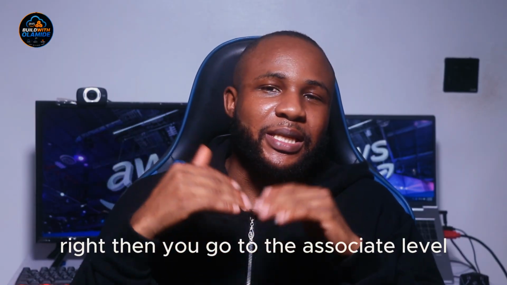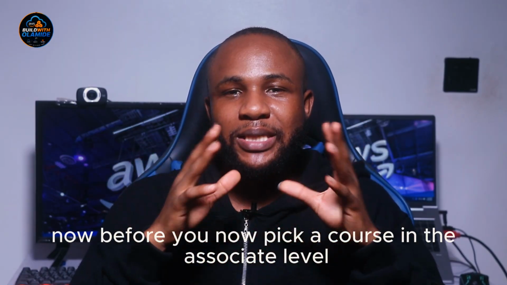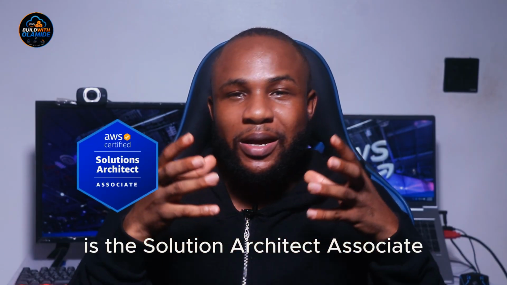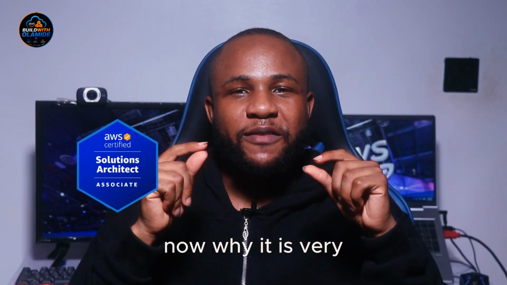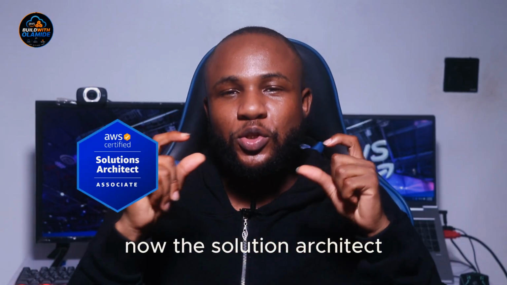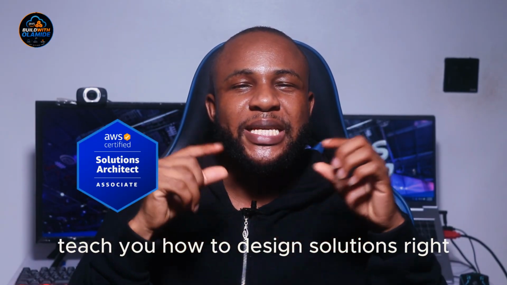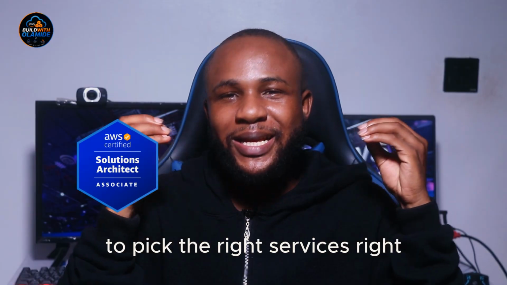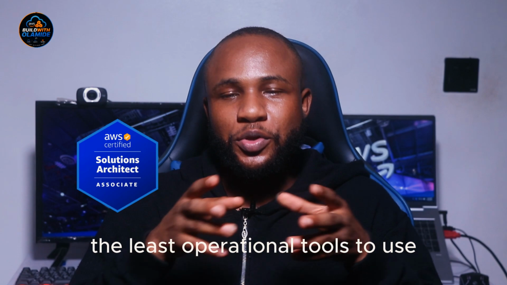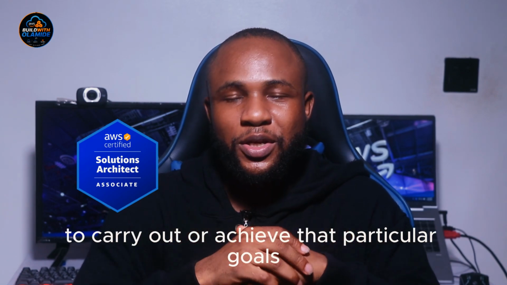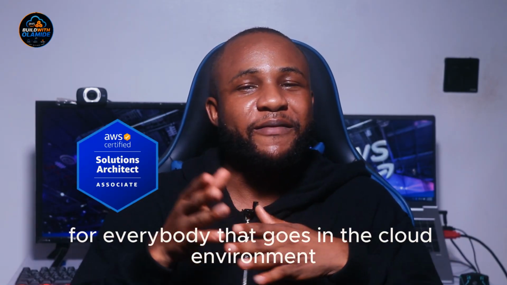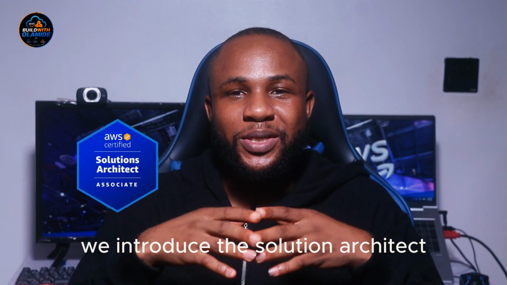Then you go to the associate level. Before you pick a course in the associate level, one of the first courses we recommend for everybody is the Solutions Architect Associate. Why it is very important is you need to know how to build in the cloud environment. The Solutions Architect teaches you how to design solutions, to pick the right services, such that you think of the least operational tools to use to achieve a particular goal. You're going to be learning the basics behind building in the cloud environment. And that is why, for everybody that goes into the cloud environment, we introduce the Solutions Architect.